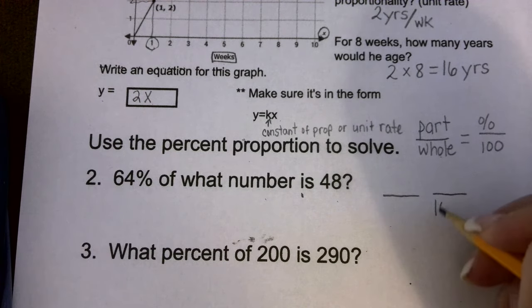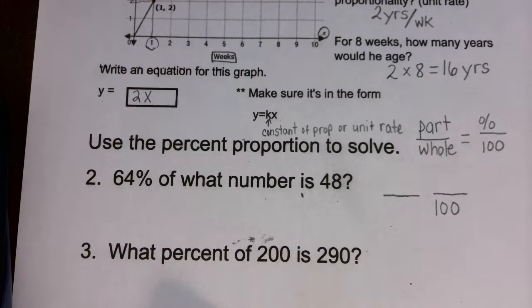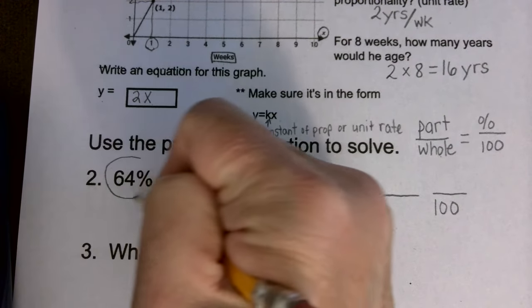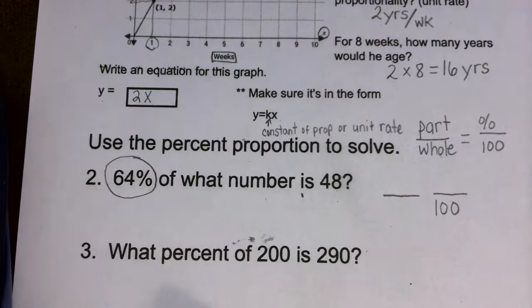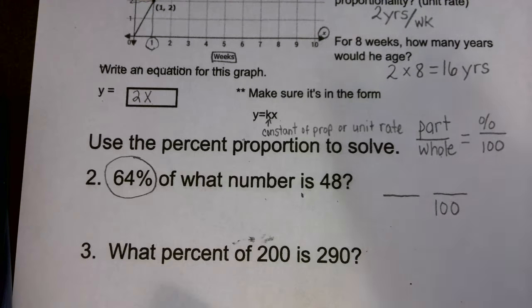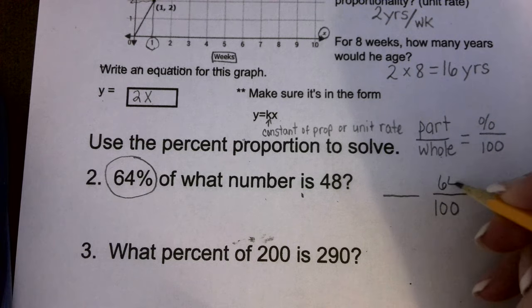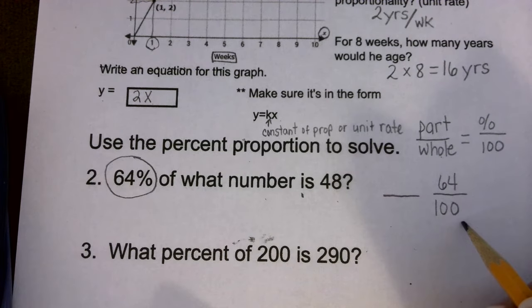We're always going to put the 100 in that lower right corner. That side represents the percent. We're going to look for a percent sign or a percent in the problem. In this case, it says 64% with the sign. So we have 64 over 100 to show that that's the percent.